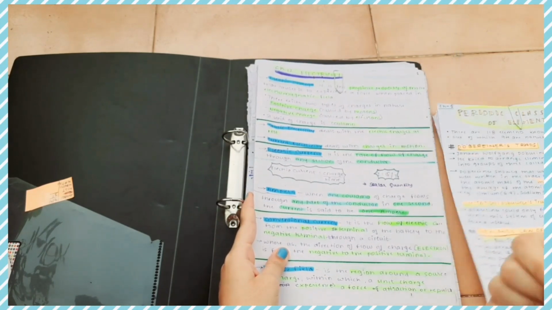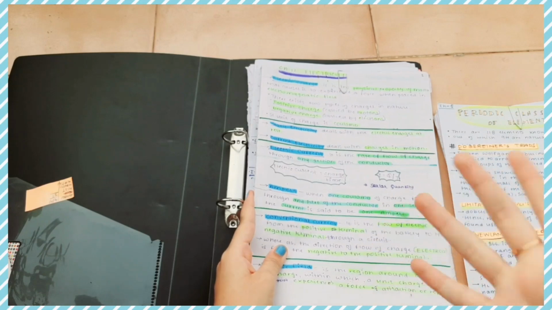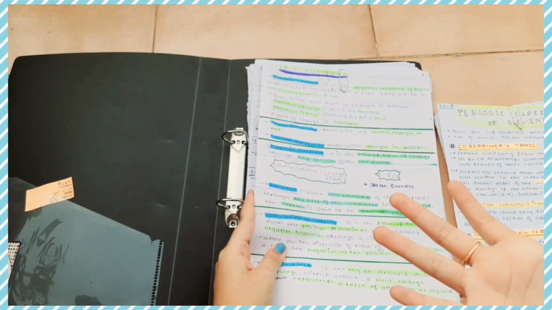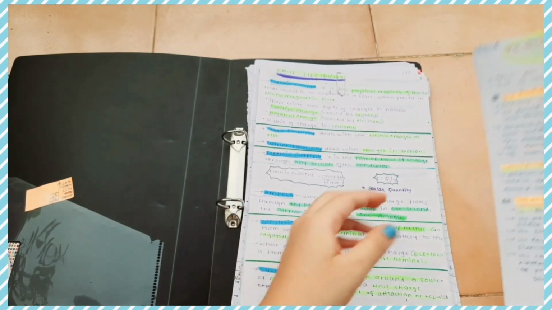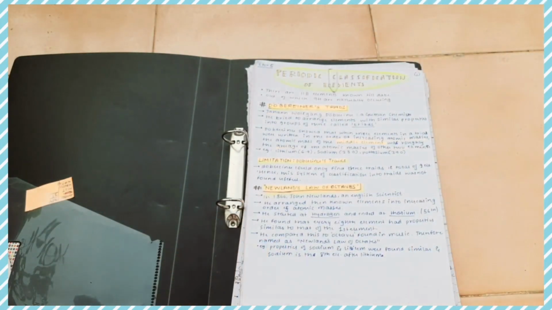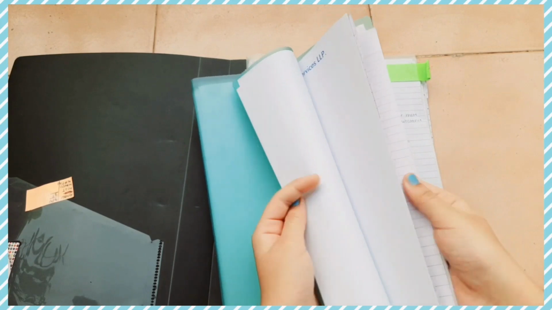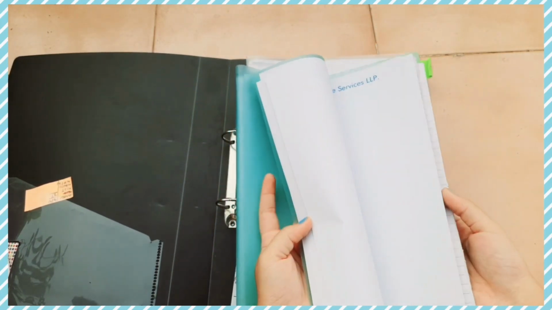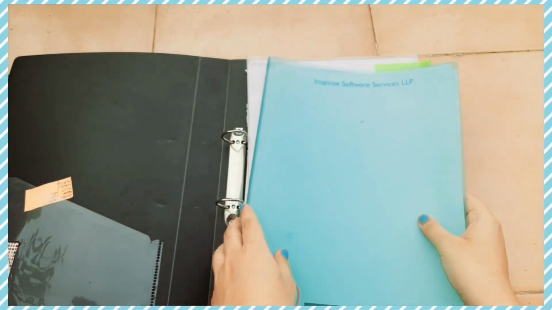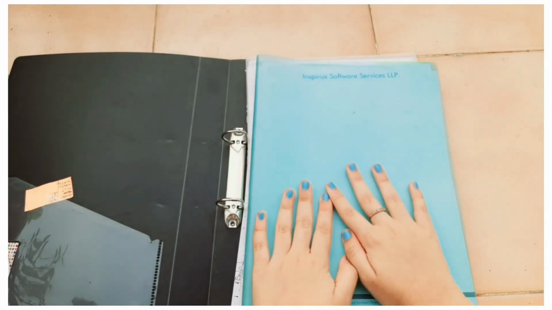For science, I make notes from the textbook provided by the school, that is the NCERT for CBSE, because it has really good information. And for SST, I prefer sometimes the textbooks, but most of the time I make the notes from the video lectures that I see on YouTube.